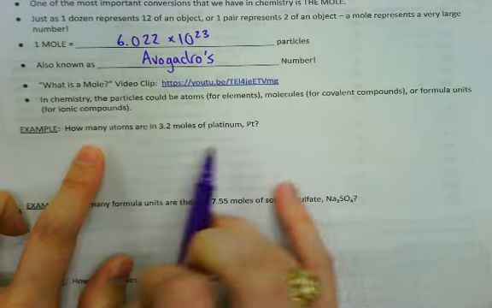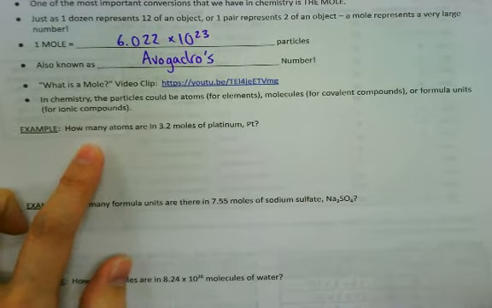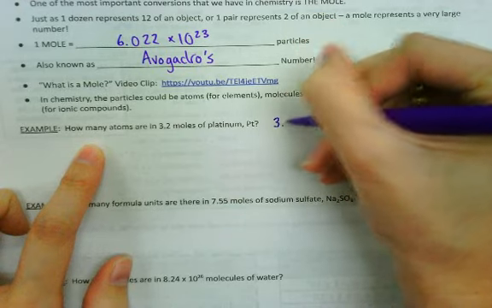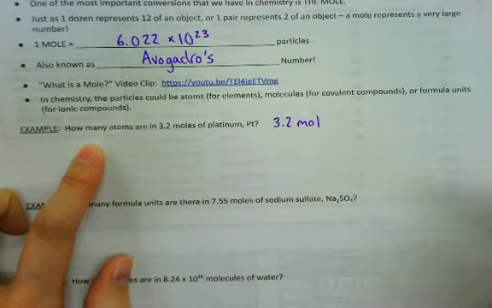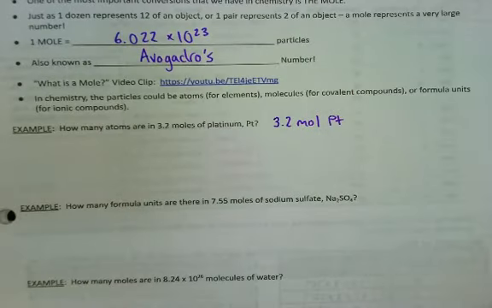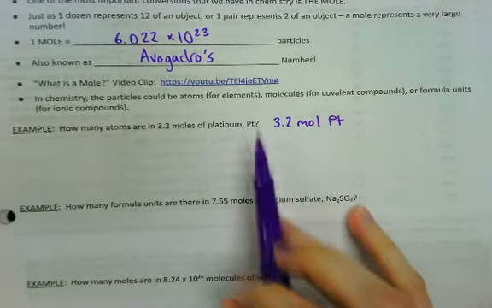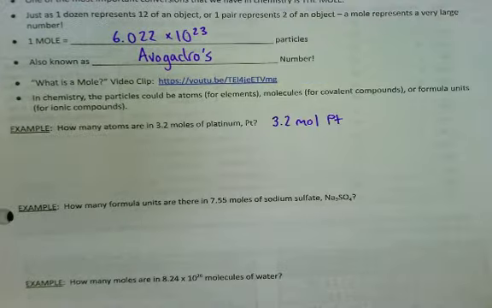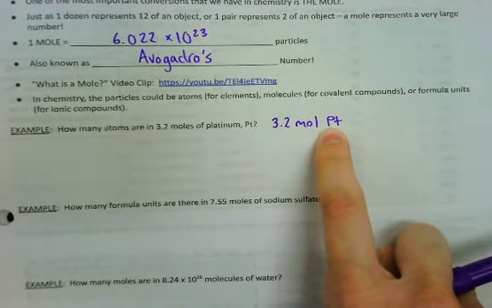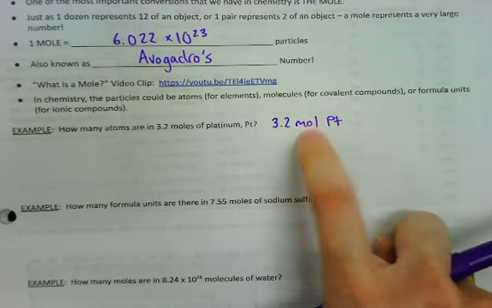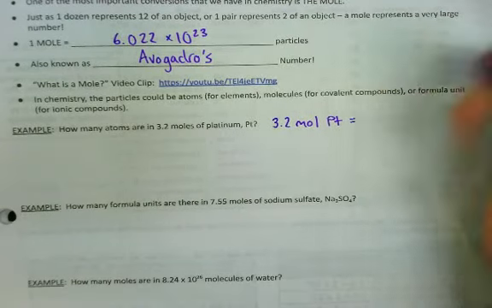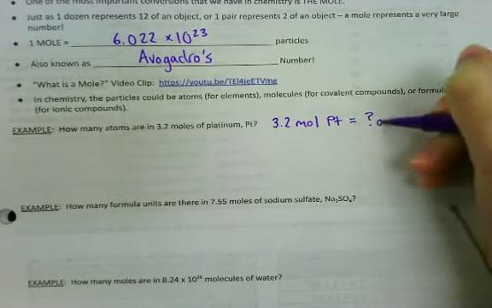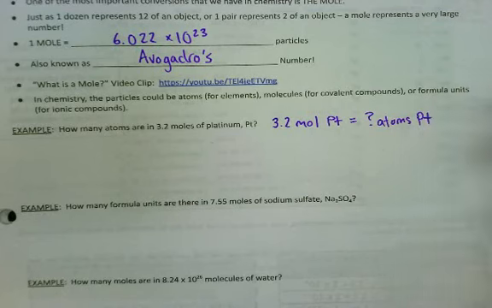Again, how I like to start my dimensional analysis problems is write what we know. We know we have 3.2 moles of platinum. I'm going to go ahead and write the number that we were given, 3.2, the unit, the mole, and the substance, platinum. Because this will become more important later in the year when we get into more complex dimensional analysis. It's going to be important that we keep track of what substance we are dealing with. So we're just going to get in that habit now and write our number, our unit, and our substance. So we have 3.2 moles of platinum, and we are asked to figure out how many atoms of platinum that is.